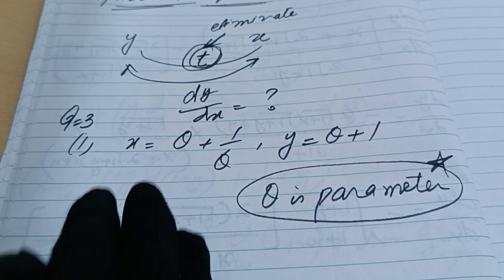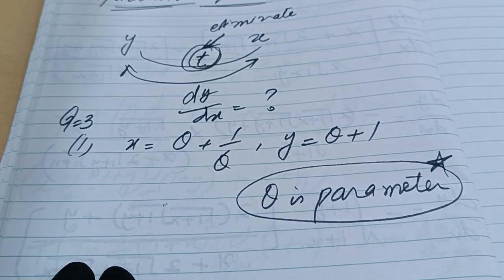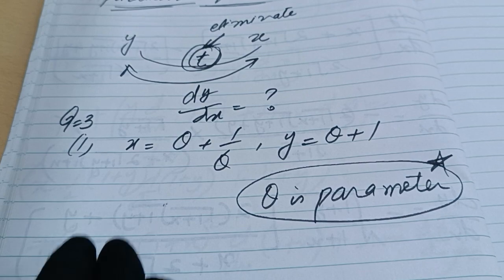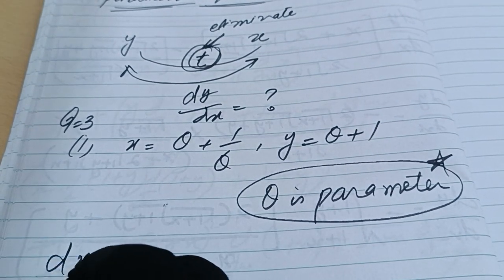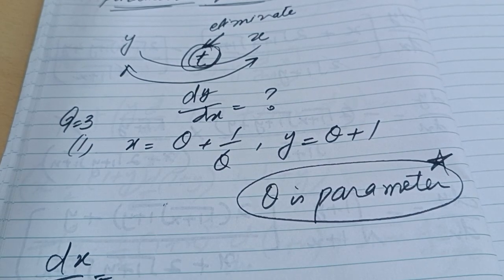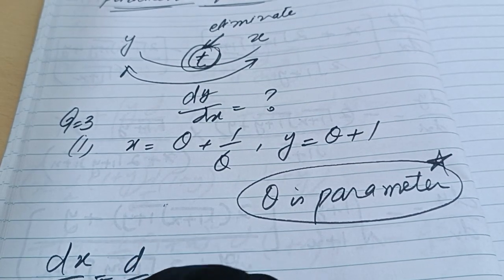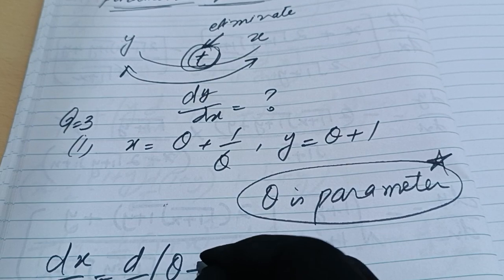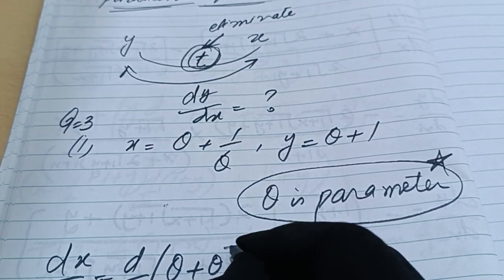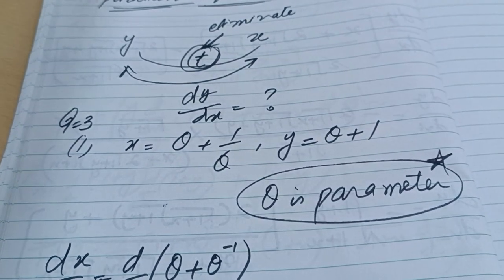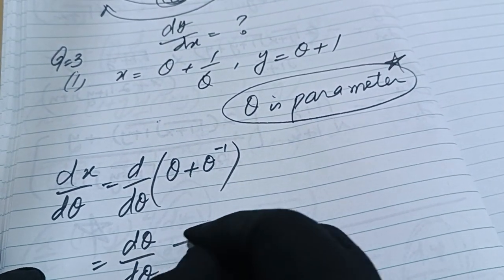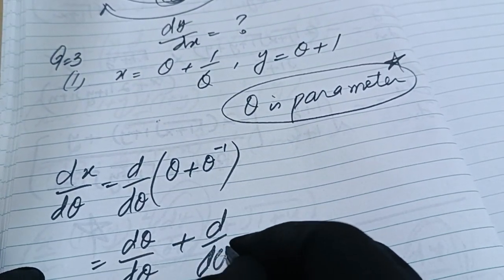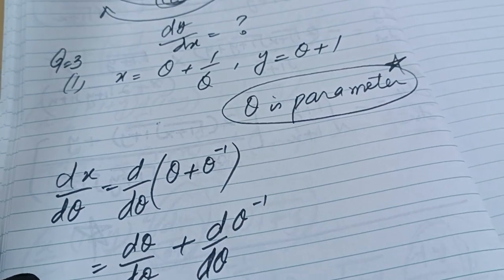So we will find the derivative of x with respect to the variable involved, that is theta. So dx over d theta we can find. d by d theta of theta plus, can I write this as theta inverse? Now d theta by d theta plus d by d theta of theta inverse.